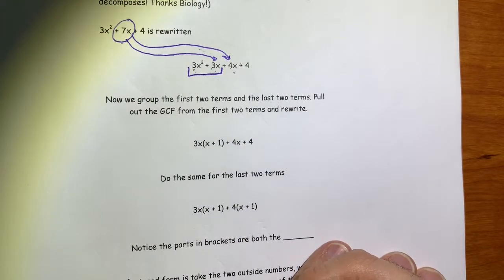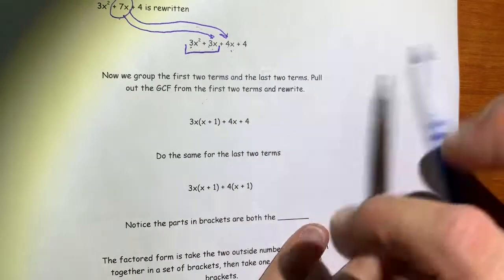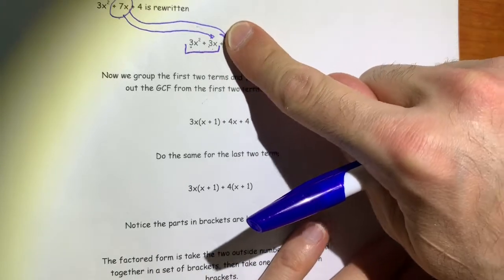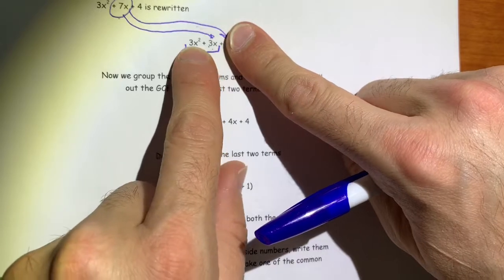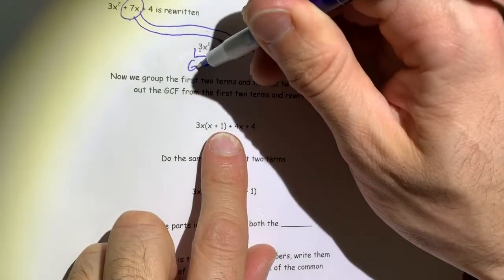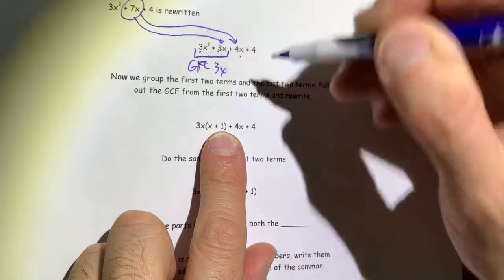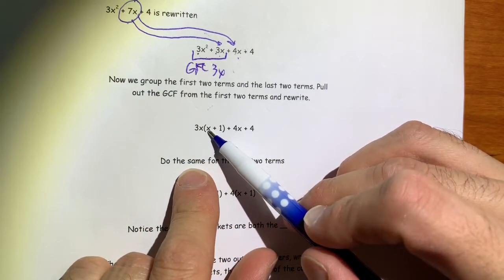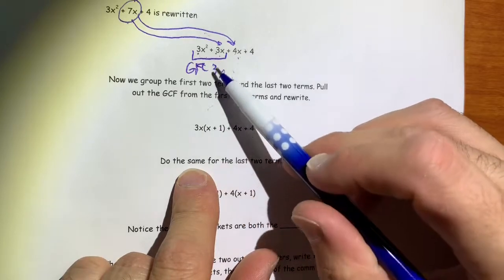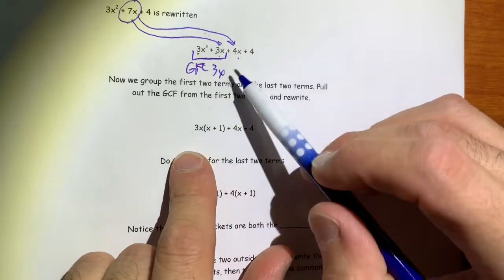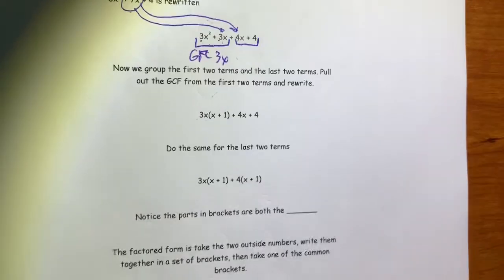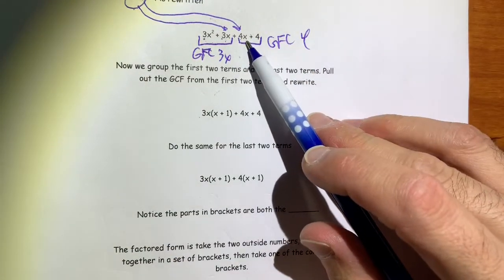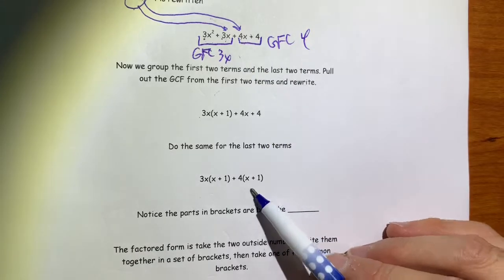Now what we're going to do is group the first two terms. So we're going to look at just the first two terms and pull out the greatest common factor. Okay, so the greatest common factor is a 3x. So what I do is I pull out a 3x, and if I redistribute it back in, I would get 3x squared. 3x times 1 is 3x. So you're just pulling it out. Okay, you're going to do the same thing for the last two terms. So the last two terms, greatest common factor is a 4. So when I pull out a 4, I'm going to get x plus 1, and here it is down here.